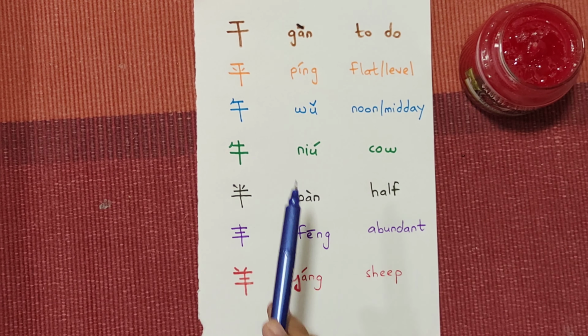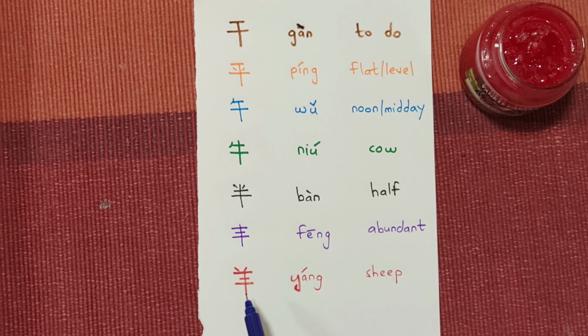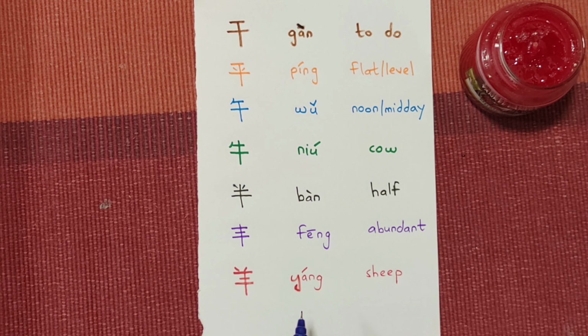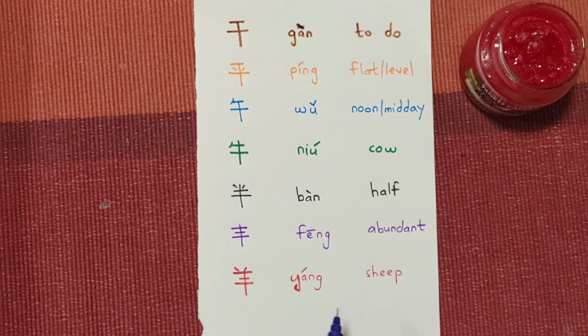In front of you, you can see 7 very similar looking characters, and in this video I'm going to discuss the tiny differences between these because I often tend to confuse them, so I presume that a lot of other Chinese learners will also probably find this video useful. So let's begin.